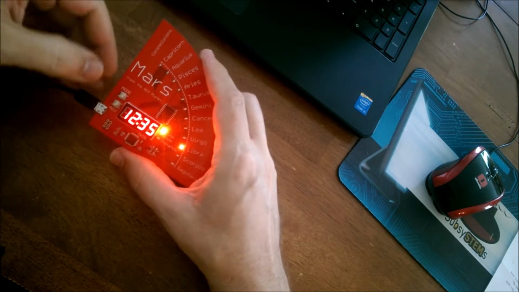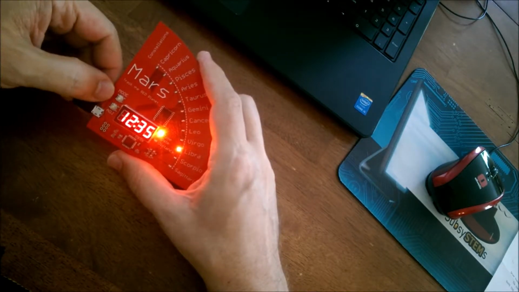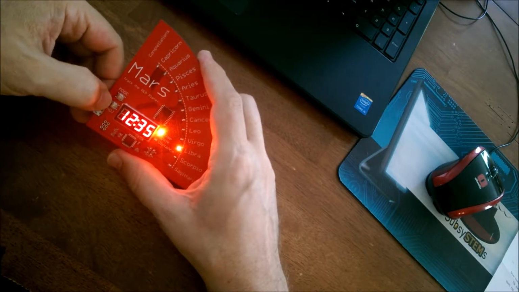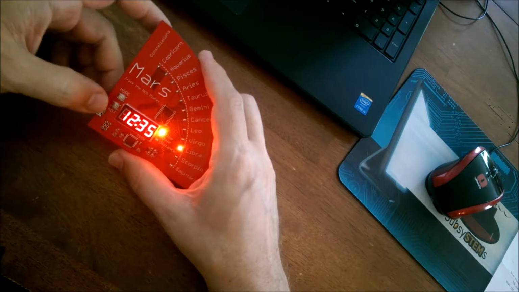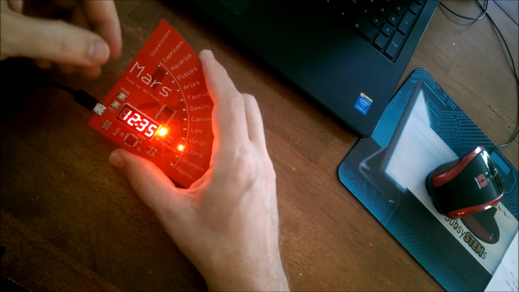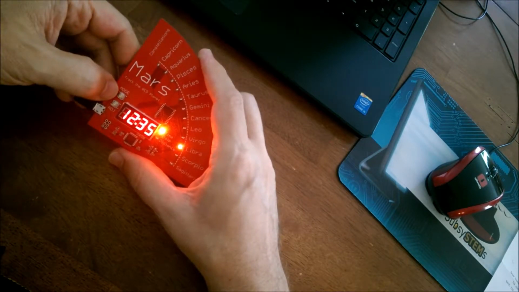The way you do that, there's two buttons on the side here. There's a mode button and an adjust button. The mode button cycles through the different modes of the clock. The adjust button does just that. It allows you to adjust parameters. So let's look at the modes first.